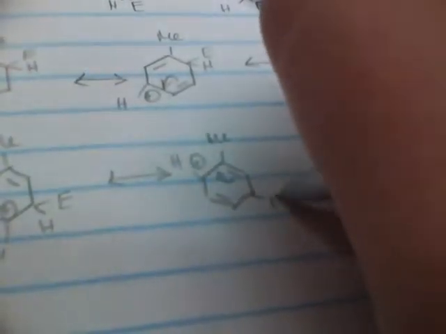I did that, okay. Let me do one more. So now I've got the resonance structures that would arise if attack occurred in the meta position. So what I've done so far is I've written down all resonance structures that correspond in the first case to para attack, in the second case to ortho attack, and in the third case to meta attack.